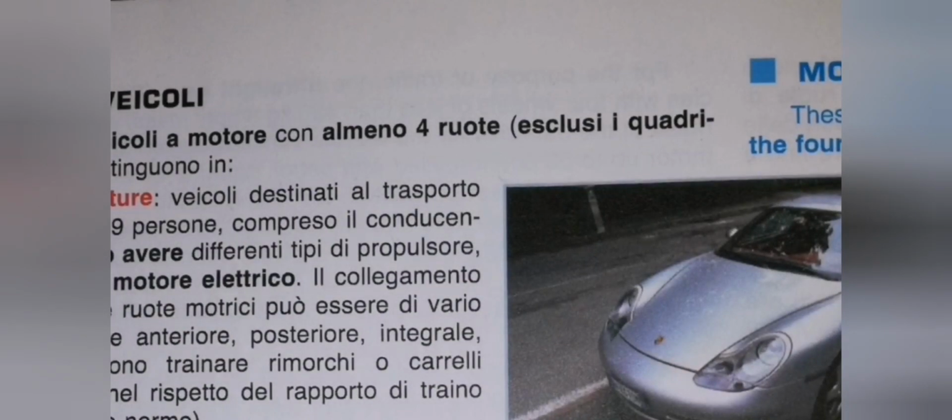Auto vettura, those are our normal regular cars that we use. They are called auto vettura. Veicoli destinati a trasporto massimo 9 persone, compreso il conducente. What they are saying here is that this is a vehicle that is destined to transport people, and the maximum it can transport is 9 persons, including the driver.